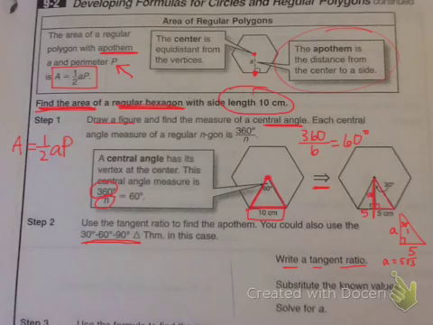Let's start by writing a tangent ratio. What tangent ratio can we write if we have a 5, an apothem, and 30 degrees? Well, for this reference angle, we have an opposite and adjacent, so we can write tangent 30 equals opposite over adjacent. Solving for our unknown, which is the apothem or the adjacent side, we're going to take 5 and divide it by the tangent of 30.